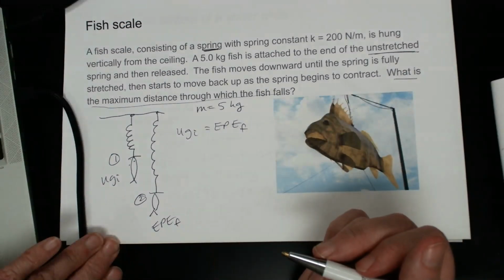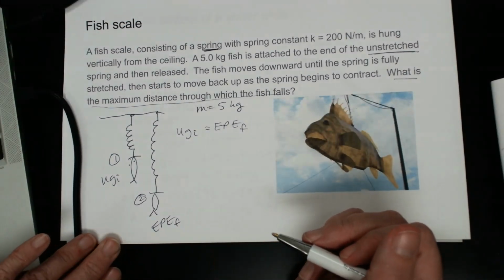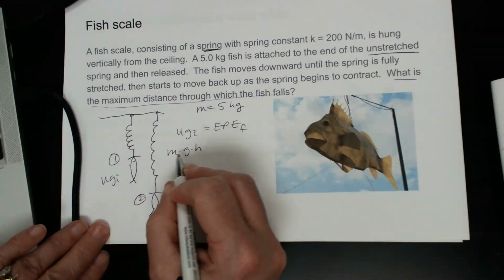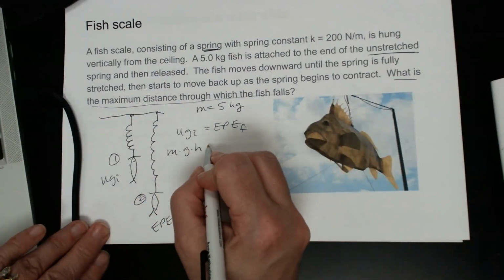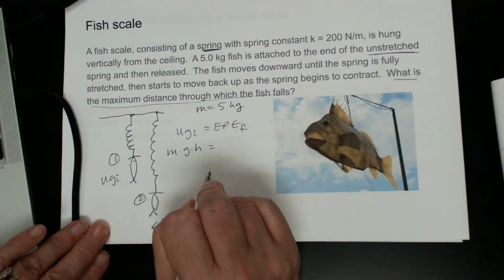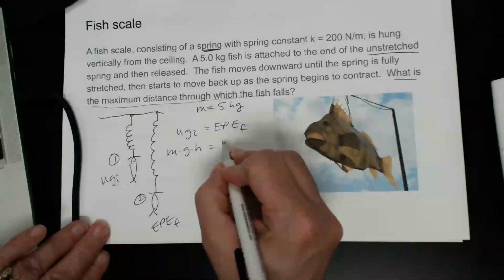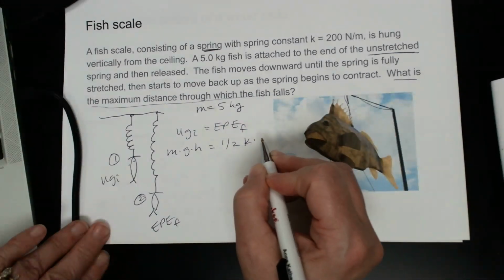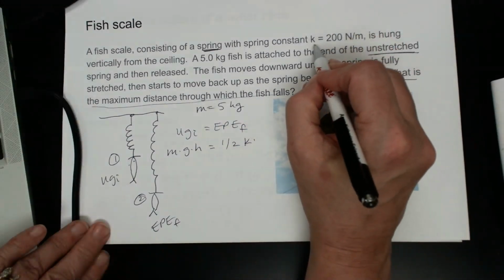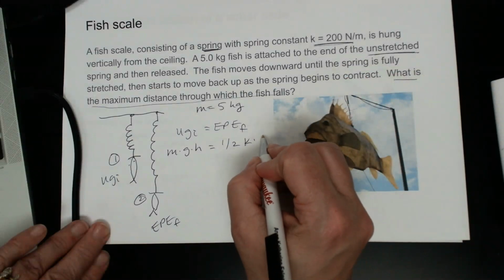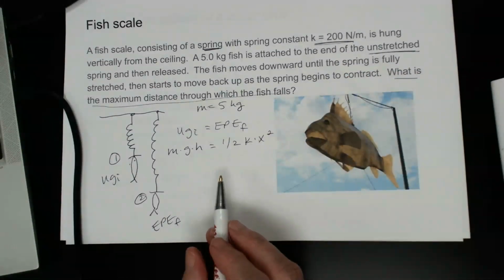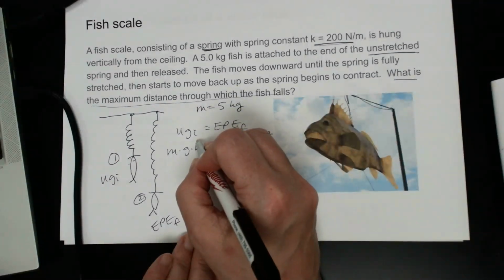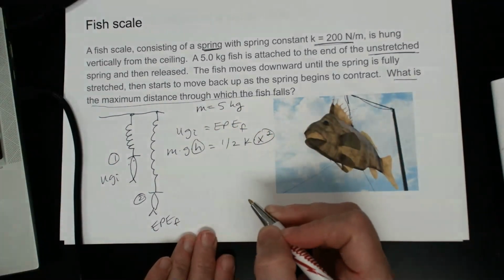And it looks like we might not have enough information at first glance for this. So we're just going to try and put our equations in and see what we know. We've got the mass of the fish. We know what g is. h sounds like something we're looking for. And then we know elastic potential energy is 1/2 times k, we are given the spring constant for this spring, times x squared. In the case of this equation, the things we don't know are h and x.